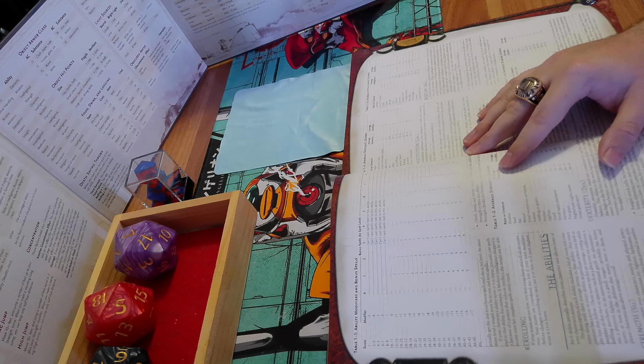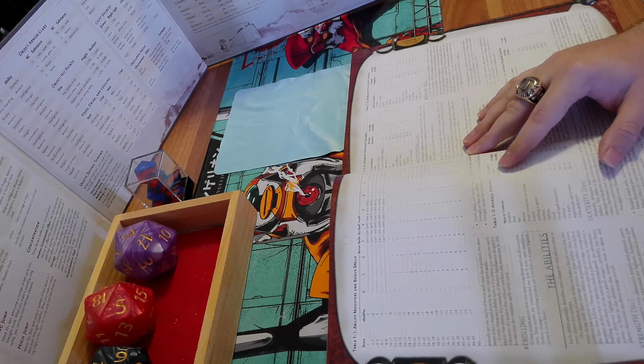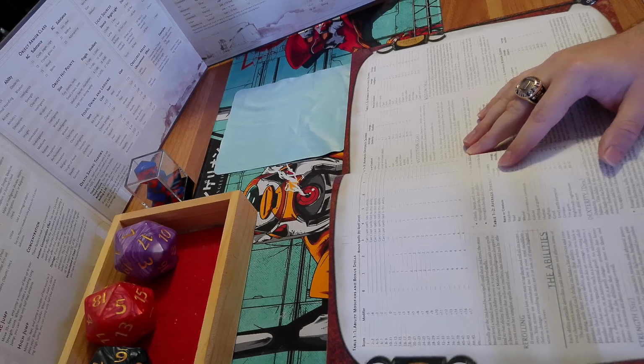Rerolling. If your scores are too low, you may scrap them and roll all 6 scores over. Your scores are considered too low if your total modifiers before changes according to race are 0 or less, or if your highest score is a 13 or lower.